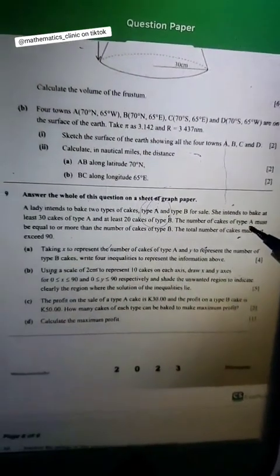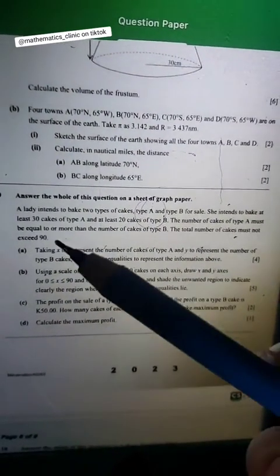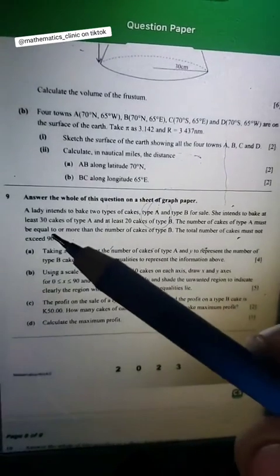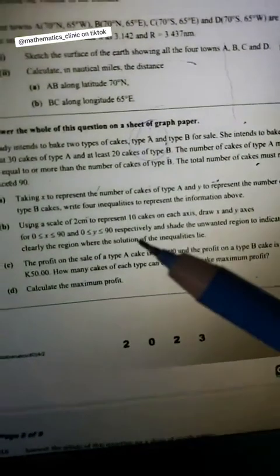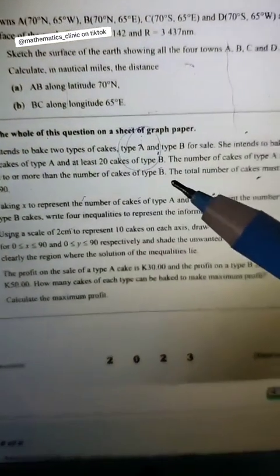Type A must be equal to or more than. Equal to or more than is greater or equal as well. Then the total number of cakes must not exceed 90.